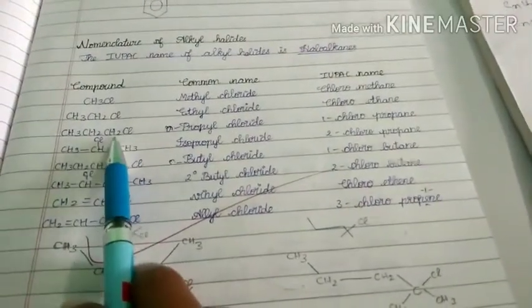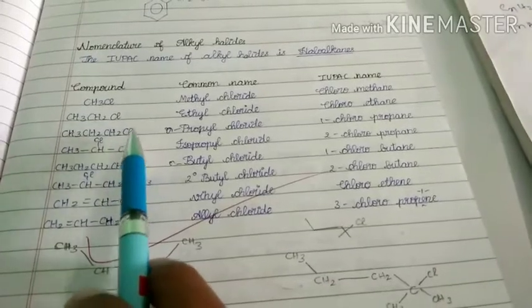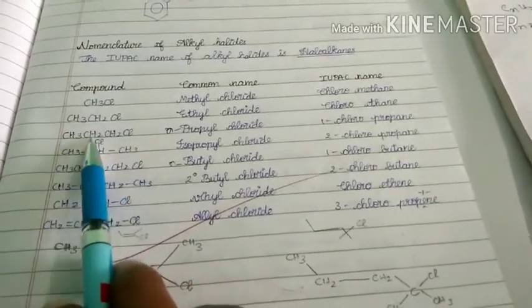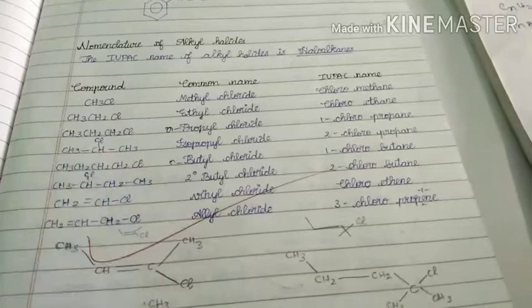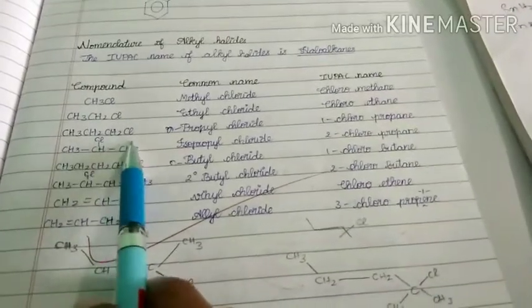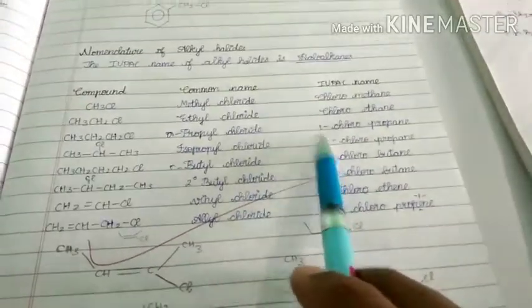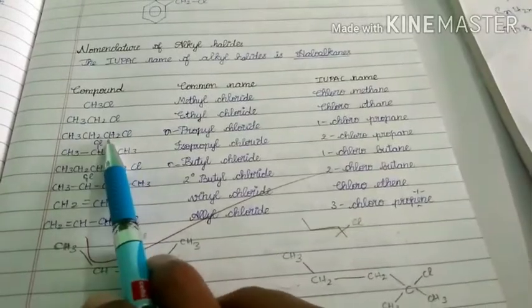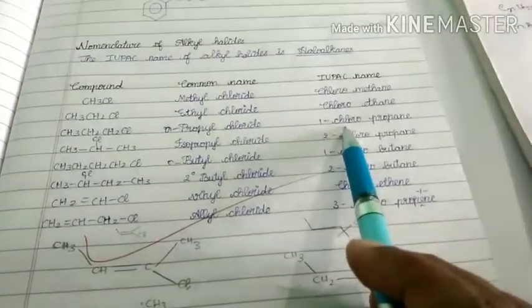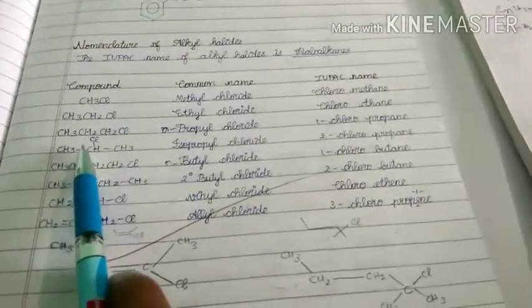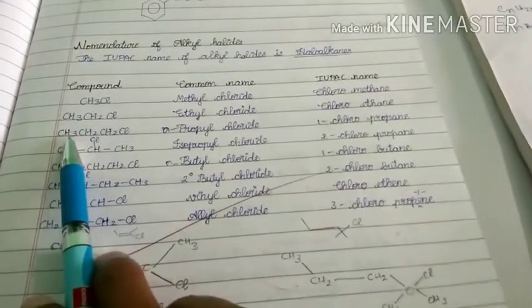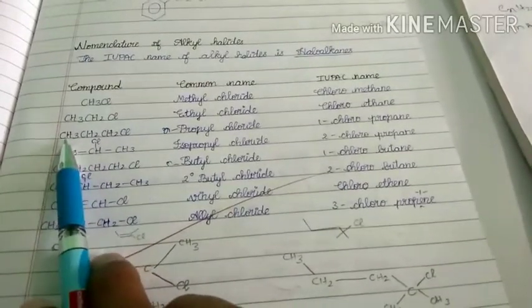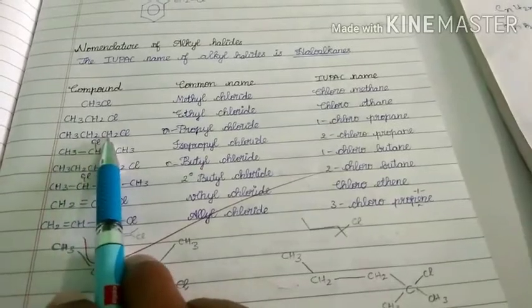If chlorine is present on the first carbon, that will be first position. If chlorine is present on the second carbon, that will be second position. So if chances are there, then we have to mention the number. So chlorine is present on the first carbon, so that is 1 chloro. Next, what is the root word? Root word means number of carbons. How many? 3. So what is the root word?